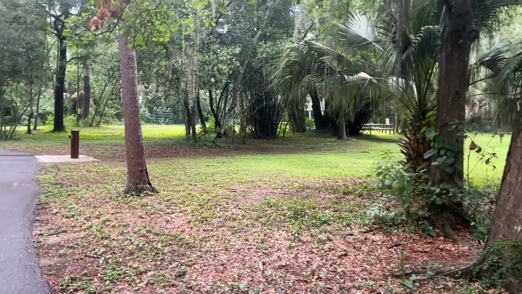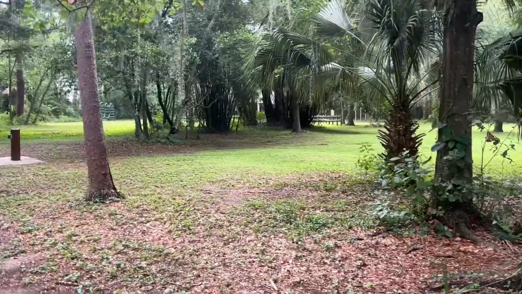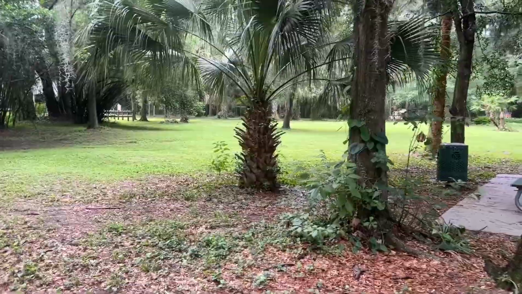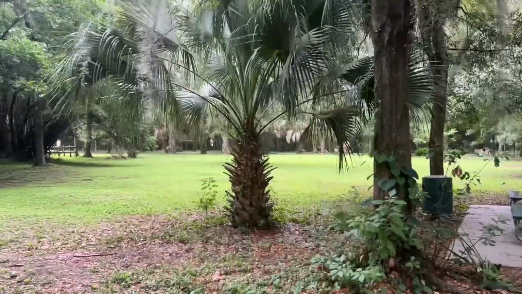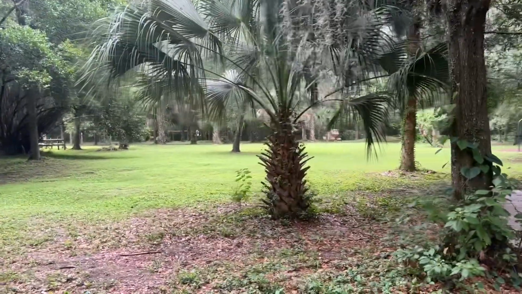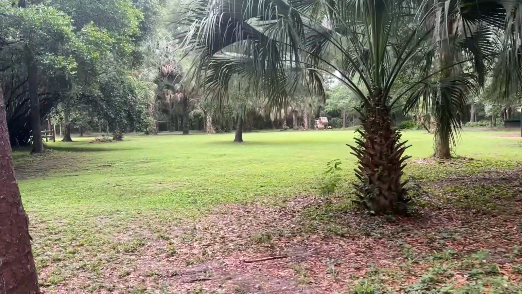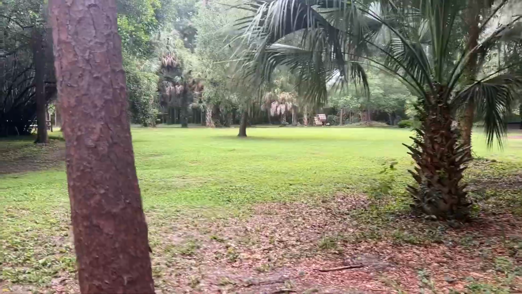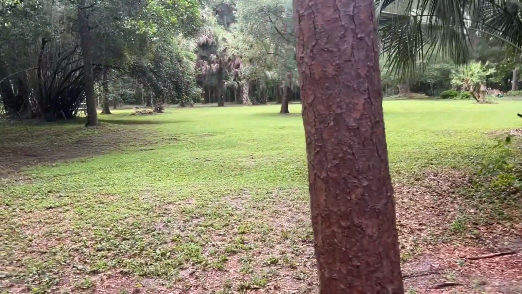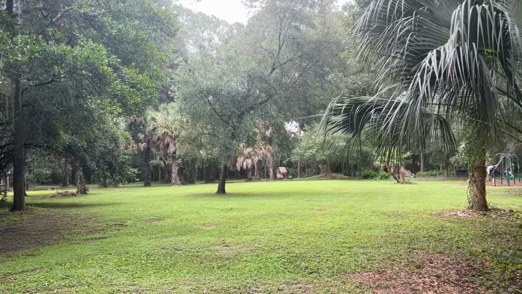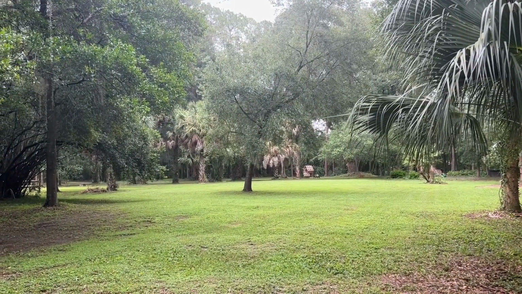There's a bat house here too, where the bats live. I'll show you that in a second. But anyway, see this beautiful green lawn here? By the way, this park used to be the home of an actor. The house is no longer here, but his name was Patrick O'Neill. That's a nice shot right there.